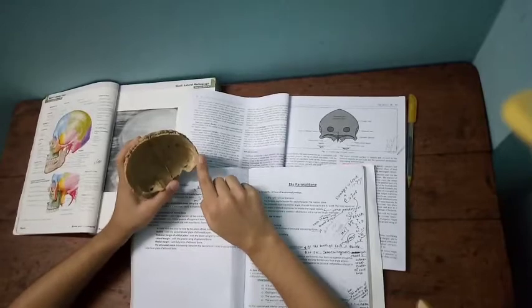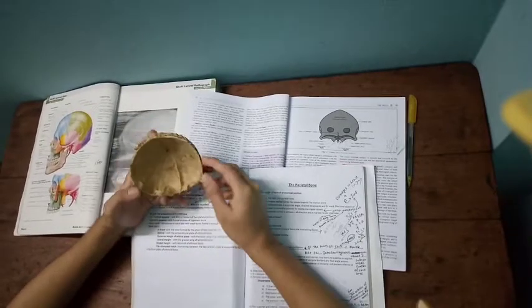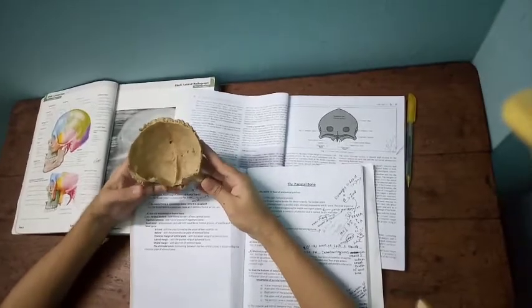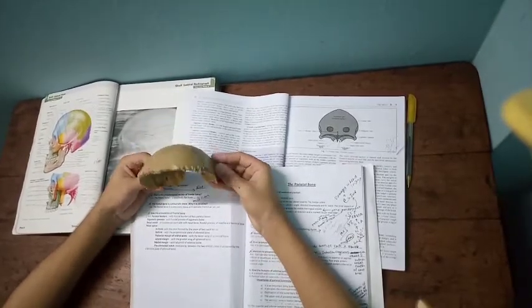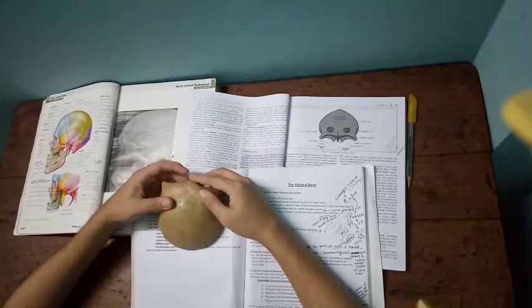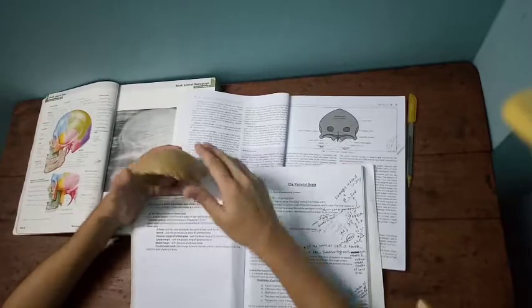The two parietal bones will be articulated at the parietal border, or posterior border, and then the zygomatic process articulates at the frontozygomatic suture. I have already discussed the nasal notch and nasal spine. These are all about the frontal bone.